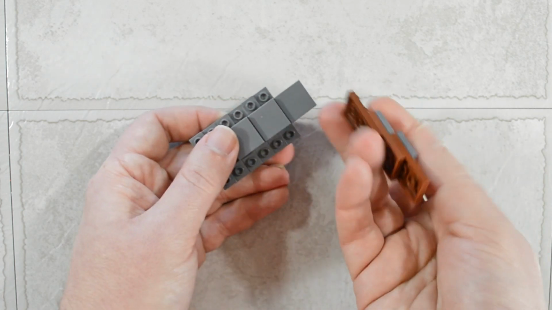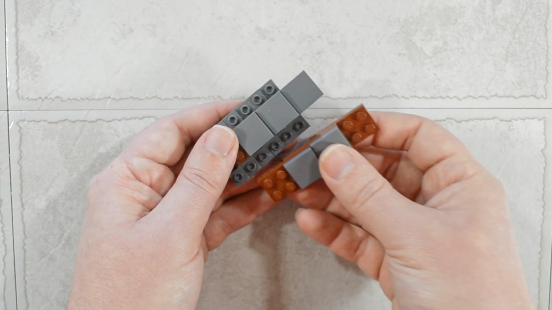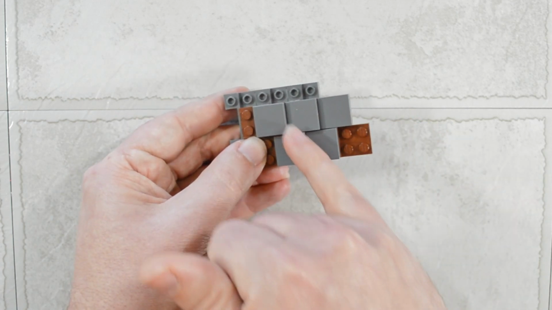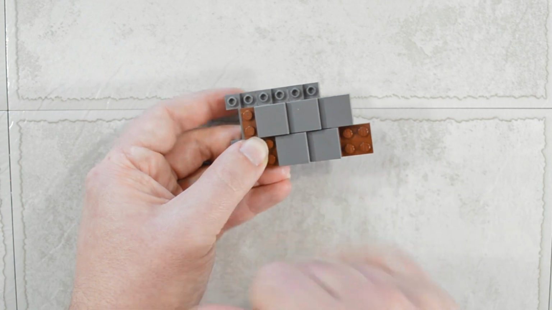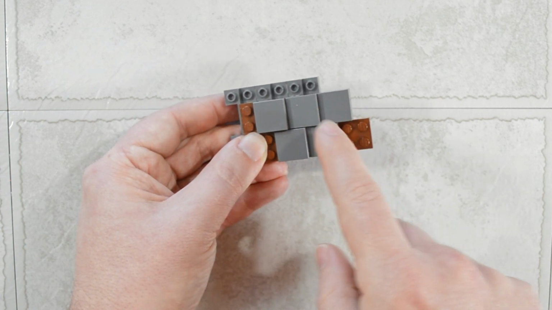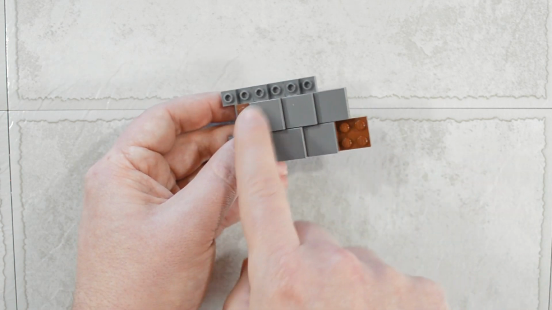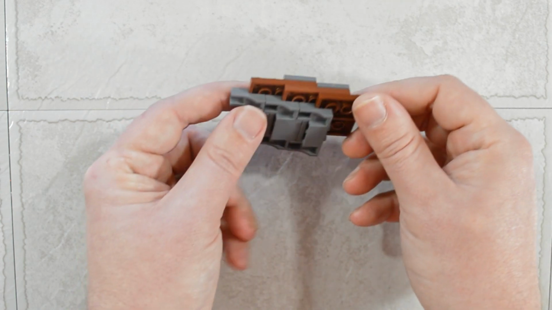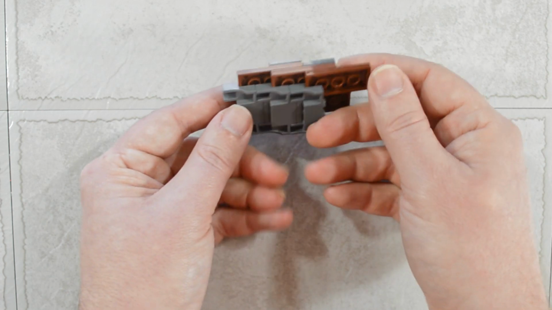And then if you take your other series of plates and you put those down, you can see we get that perfect staggering. And again, the staggering is not just top to bottom, but you also get a little bit of staggering side to side. So that's how you could do that one.